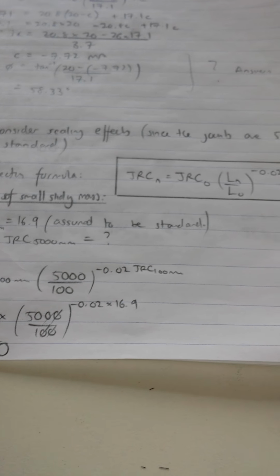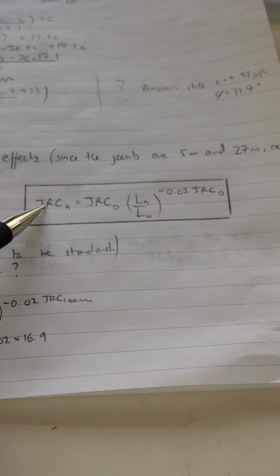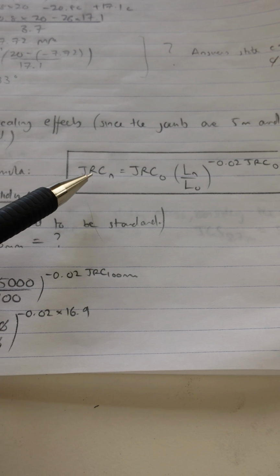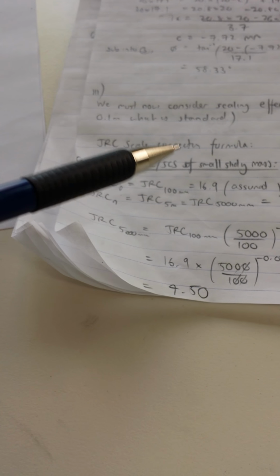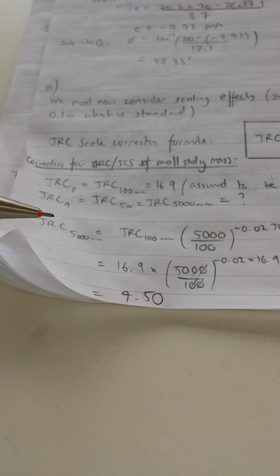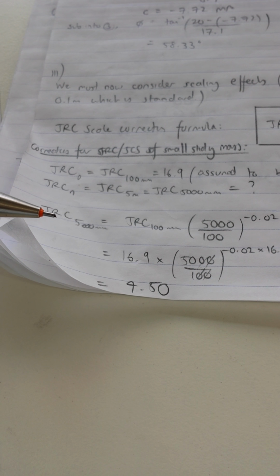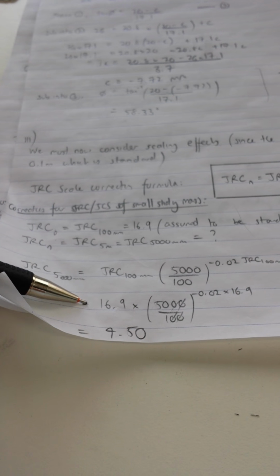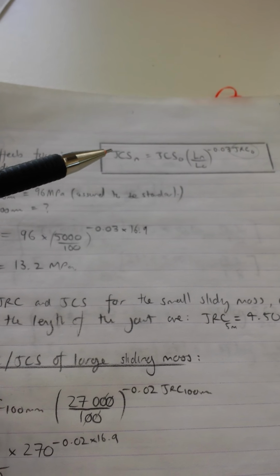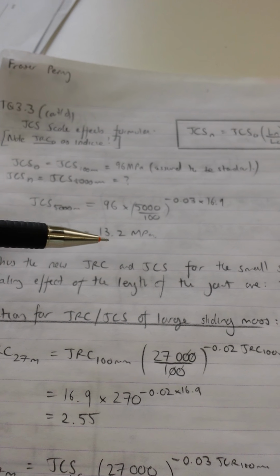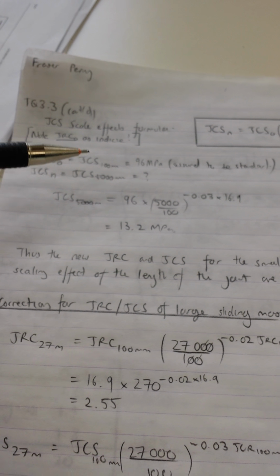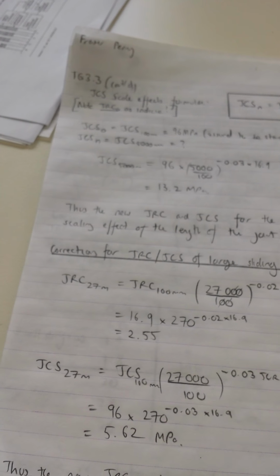So you need to scale it from that 100 millimeter up to our 5 and 27 meter lengths. So that's the formula I'm using for JRC. And we're going to convert it, we'll find out what our JRC for 5 meters is. Plug the numbers in, you get 4.5. Do the same for JCS up here. You end up with 13.2. So we've got our new JCS and JRC.